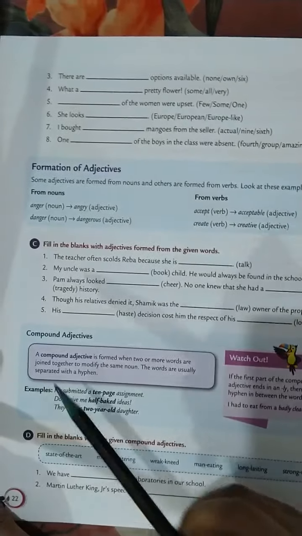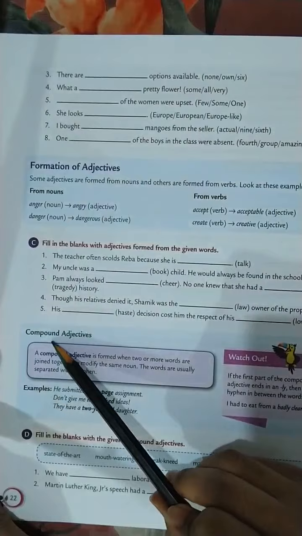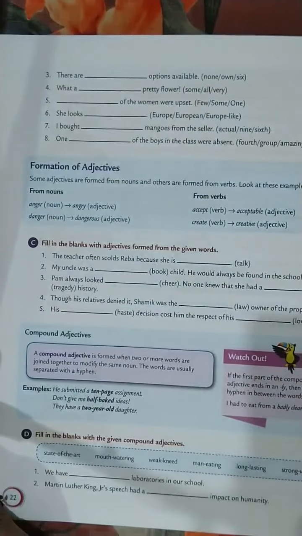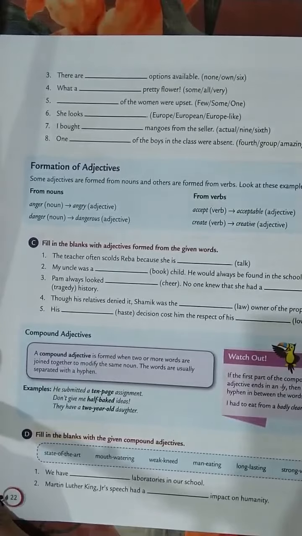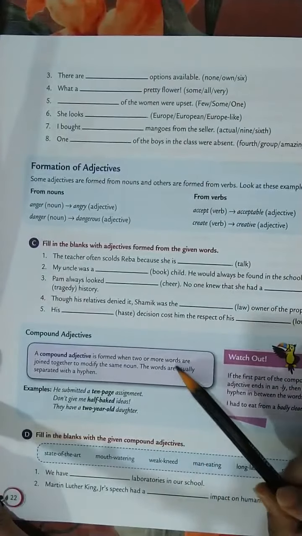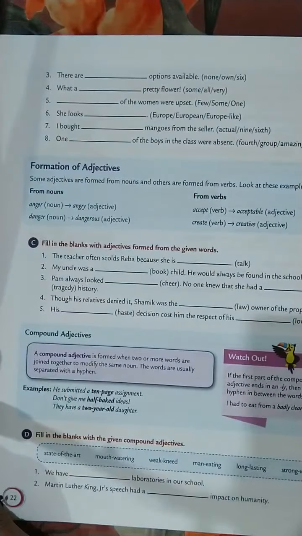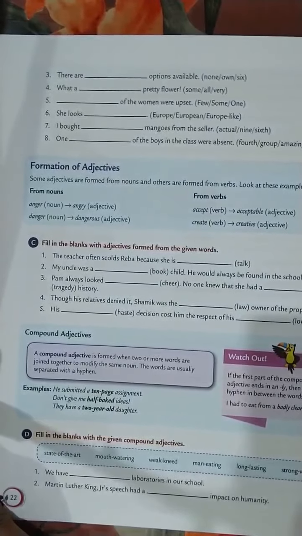Now we will see compound adjectives. Now, what is a compound adjective? A compound adjective is formed when two or more words are joined together. Now, the word compound itself is telling us the joining of two or more words.